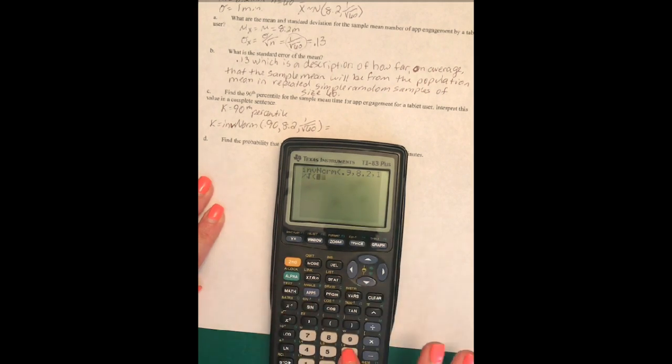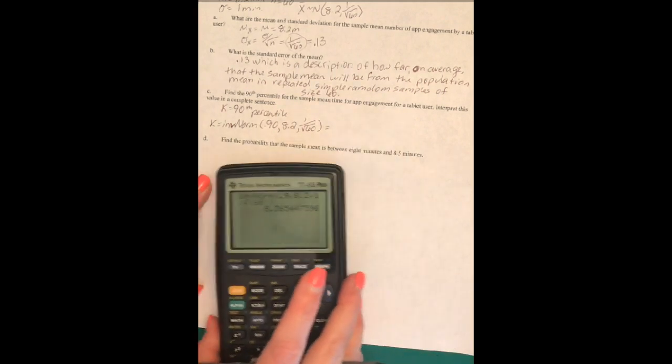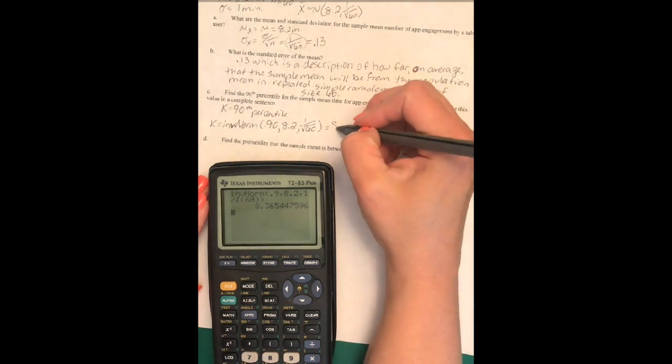Divided by the square root of 60. We get 8.37.